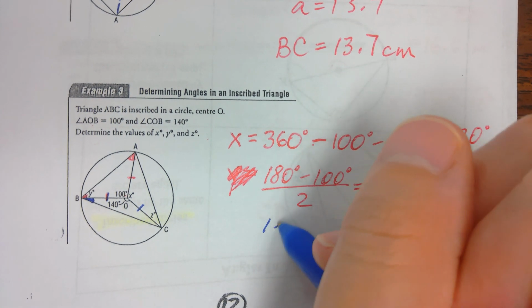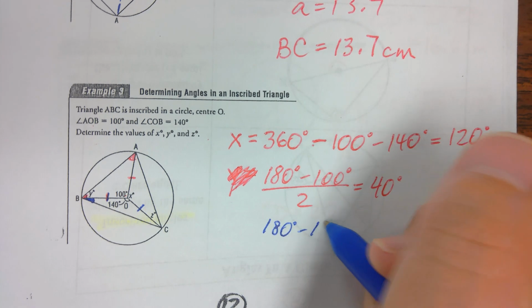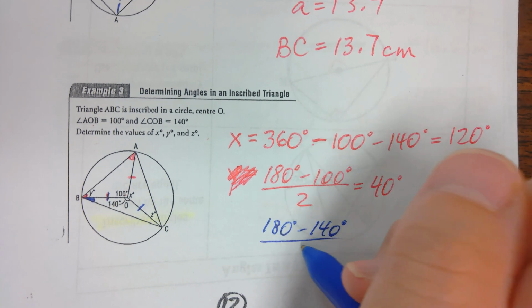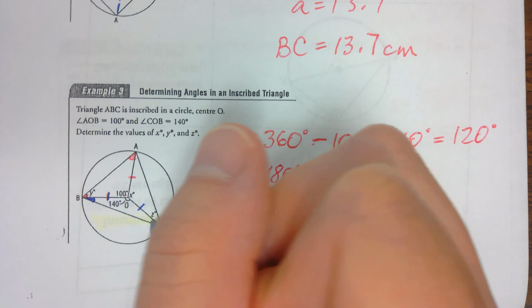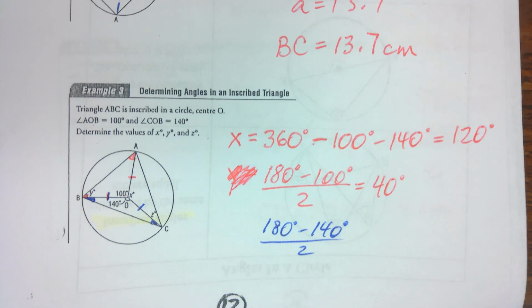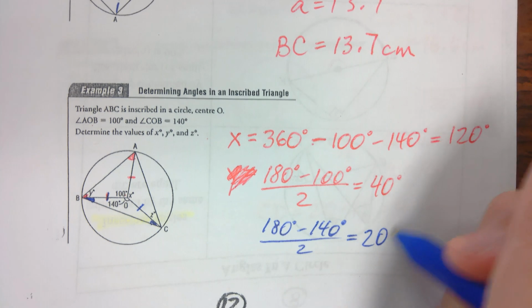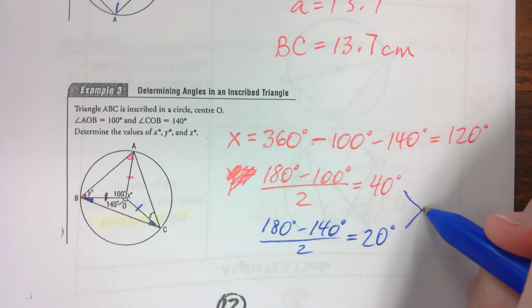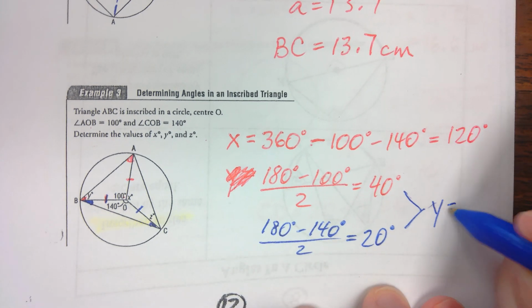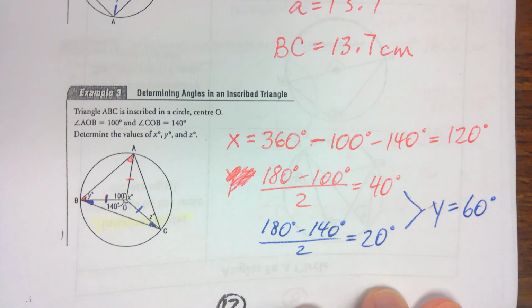So 180, take away 140, and then split it between the two small angles right here. So 40 divided by 2, you get 20. So when you add it up together, that means Y equals 60 degrees.